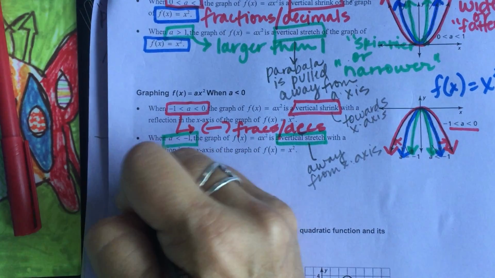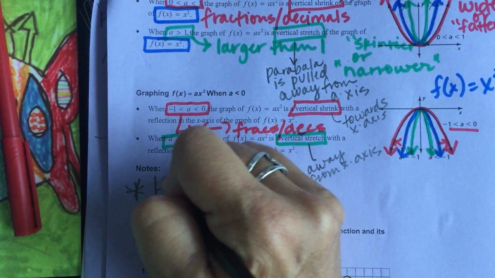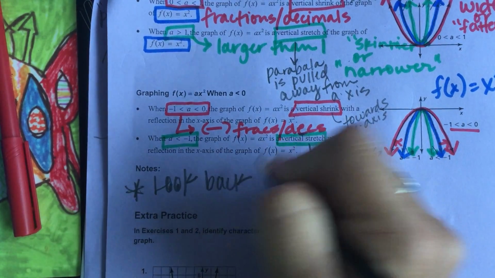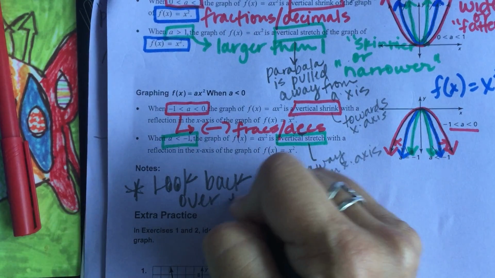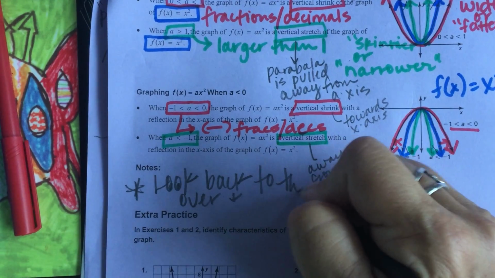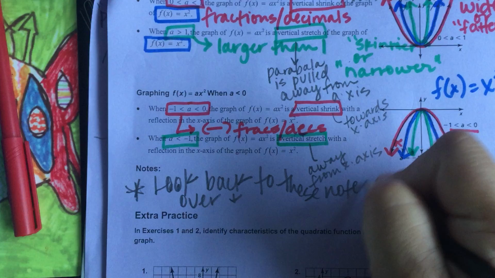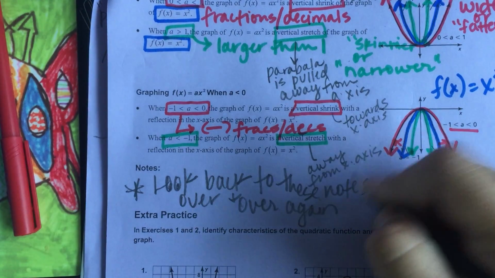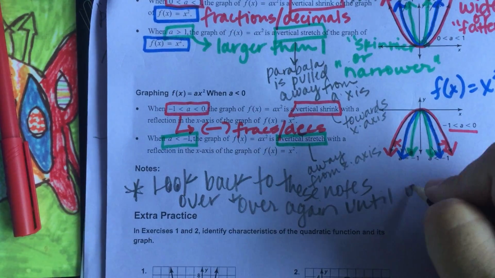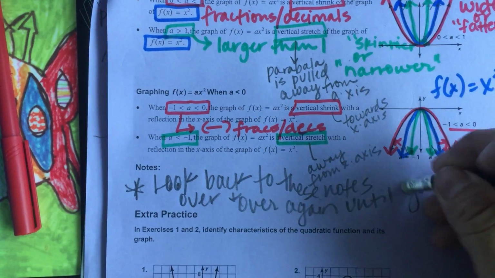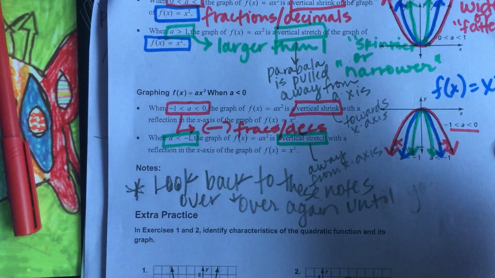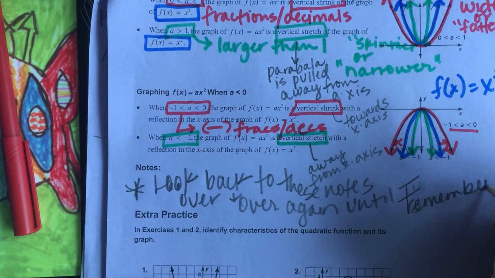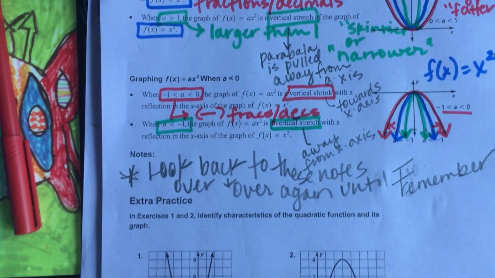In the notes section here, I'm going to write this. Look back over and over to these notes, over and over again until you remember.